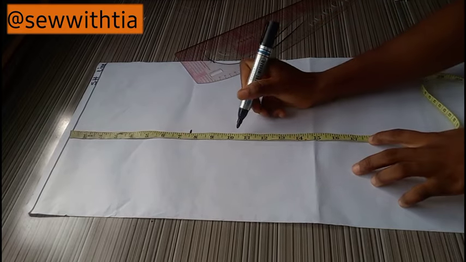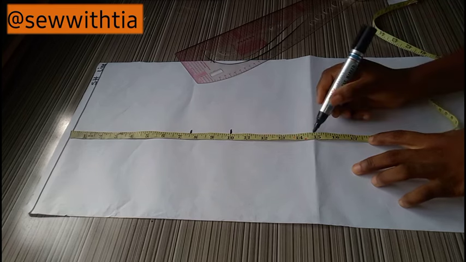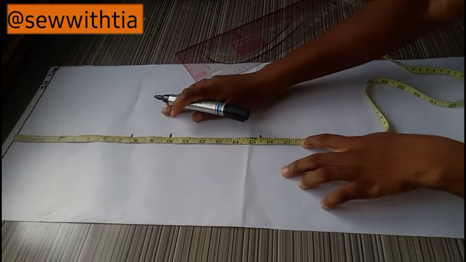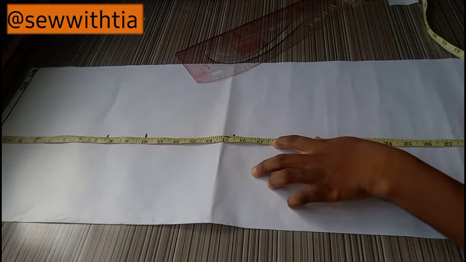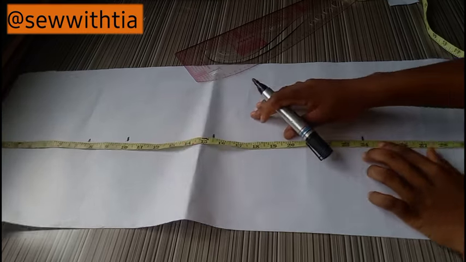So I'm just going to go ahead to draft my basic bodice. If you're on this channel, you should be used to this, and if not, I'll be dropping a link to how you can go about drafting a front bodice.